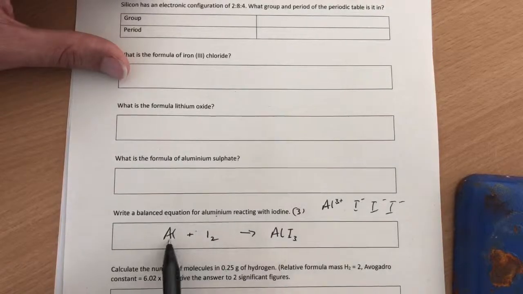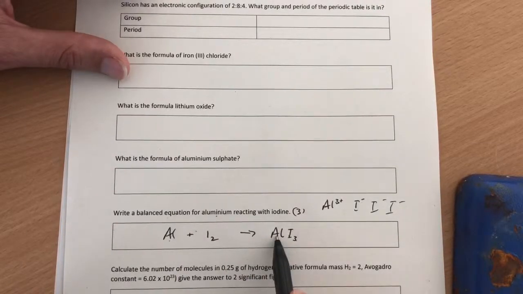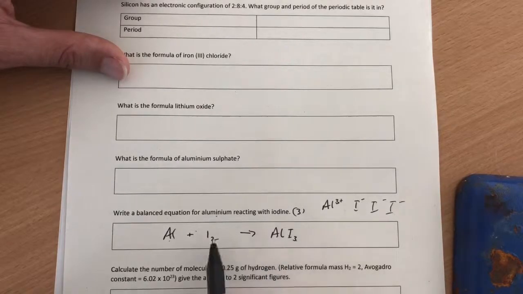So to balance, 1 aluminium there, 1 aluminium there, that's balanced. Forget the aluminiums for a moment. 2 iodines there, 3 iodines there. That's not balanced. Now 2 and 3 are never going to go into each other, so we have to find the first common multiple. That is going to be 6. So we're going to need to have 6 iodines on both sides. If you think about it, hopefully you can figure out why.